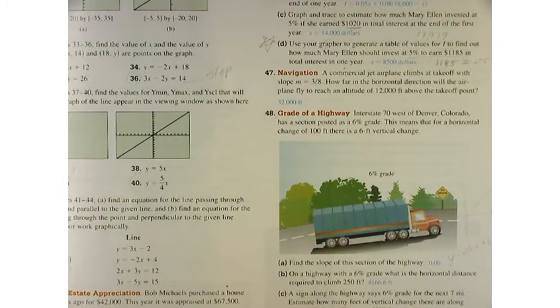The Interstate 70 west of Denver, Colorado has a section posted as a 6% grade. This means that for a horizontal change of 100 feet, there is a 6-foot vertical change. And then it asks us a series of questions.